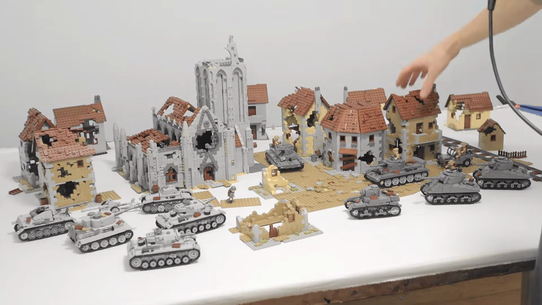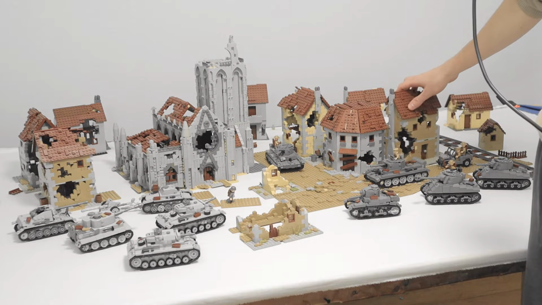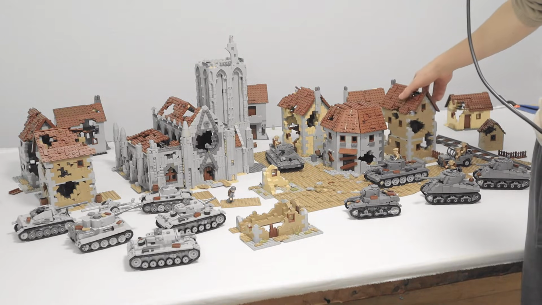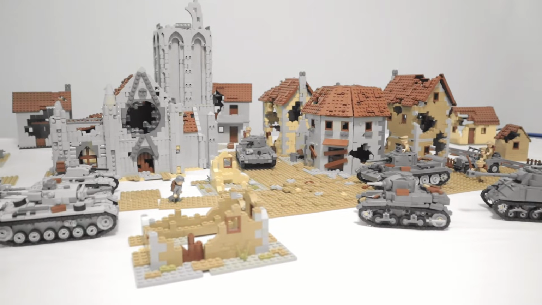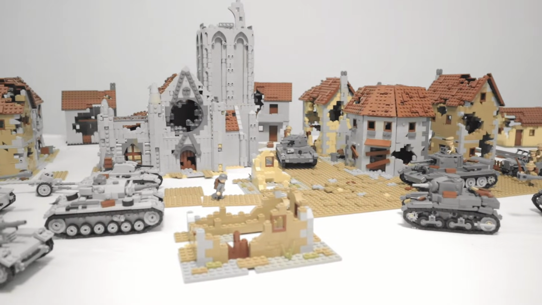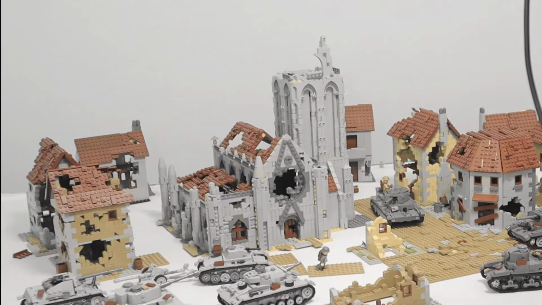I made these buildings to be modular so I can rearrange their location, change the way they're facing, and this is going to make it easy for me to set up the scene and then change it if I have to, and that's just going to make things a lot easier for me when I begin to film.